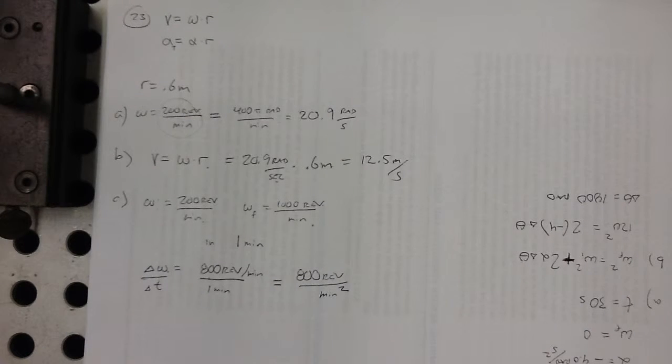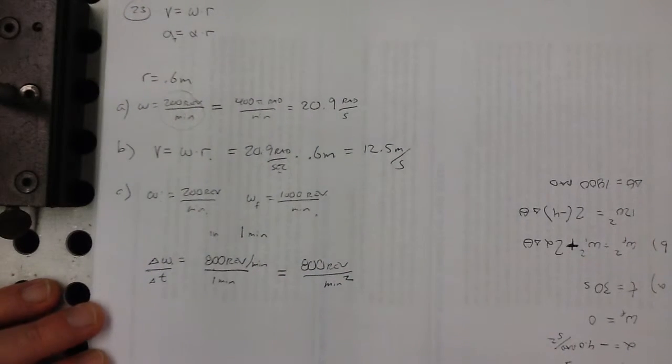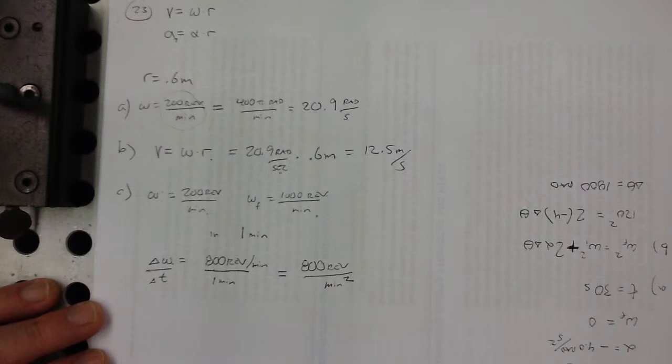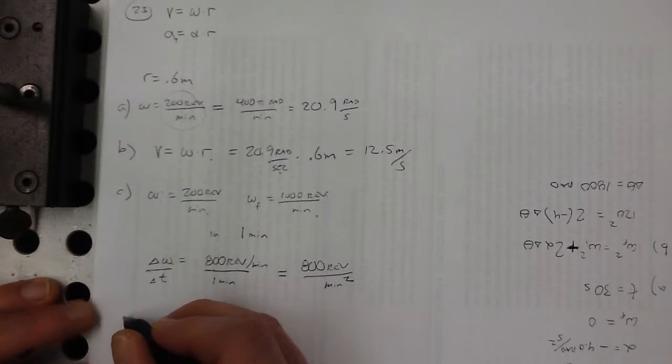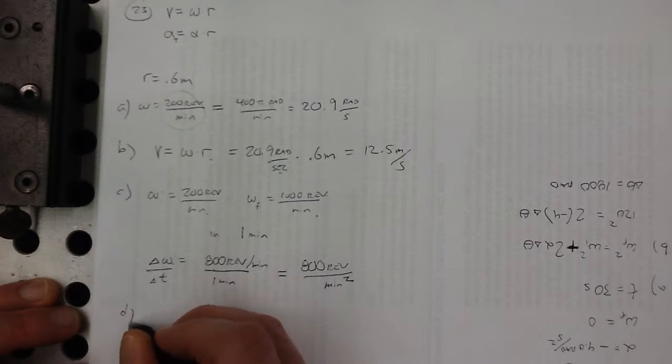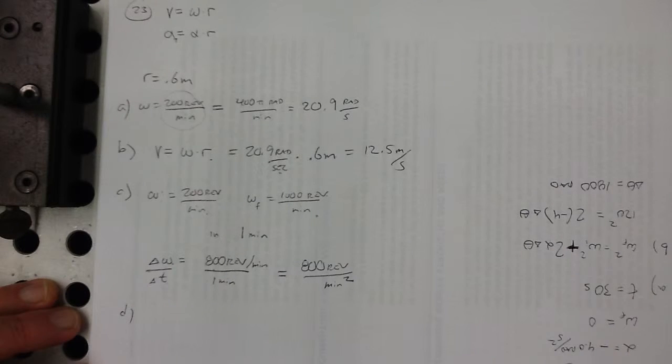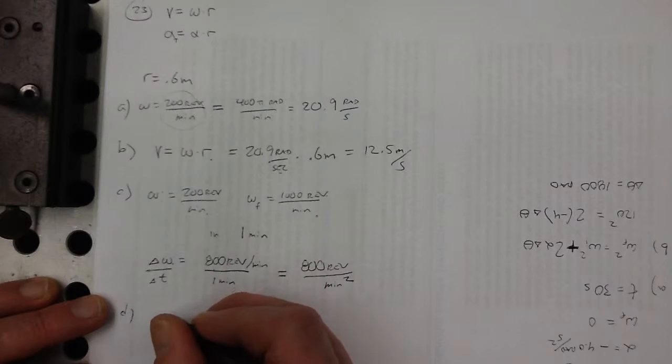And last, is there another part? How many revolutions does the wheel make during that 60 seconds? Let's see if we can do this. So how many revolutions does it make? Let me do this without converting.